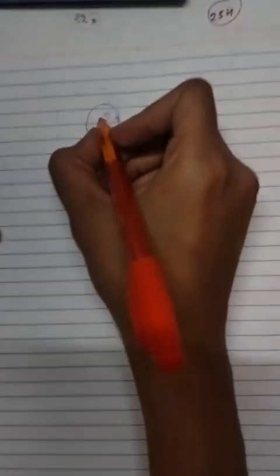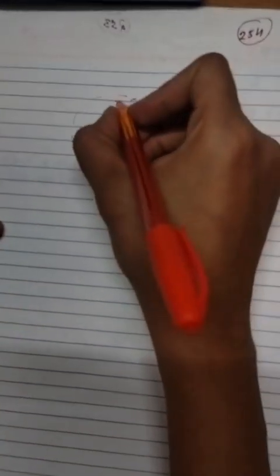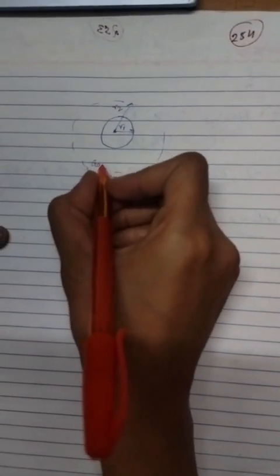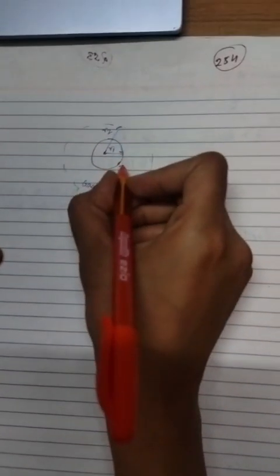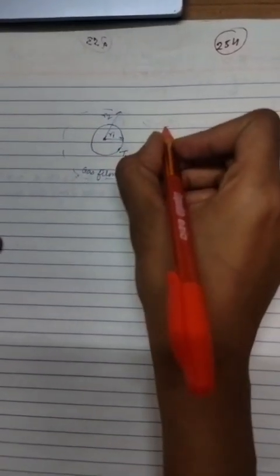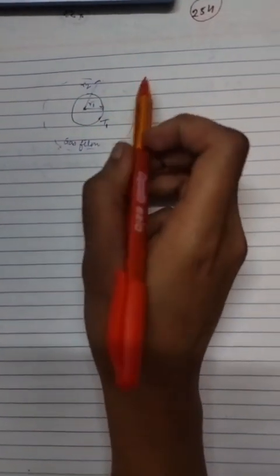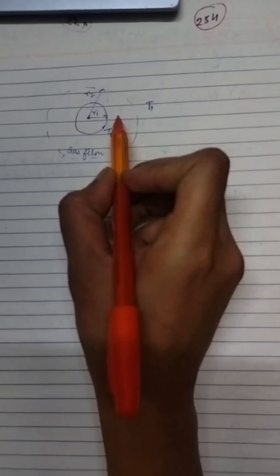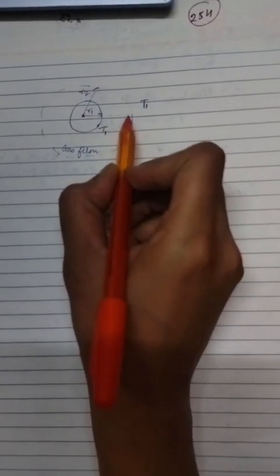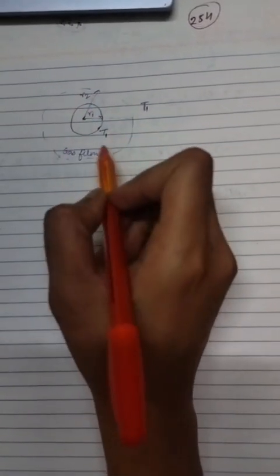The radius of that gas film is R2. So this is basically the gas film. And the temperature of both the liquid droplet and the gas film is maintained at T1. So basically this is the case of diffusion through a hypothetical spherical stagnant gas film which is surrounding the droplet of liquid A.